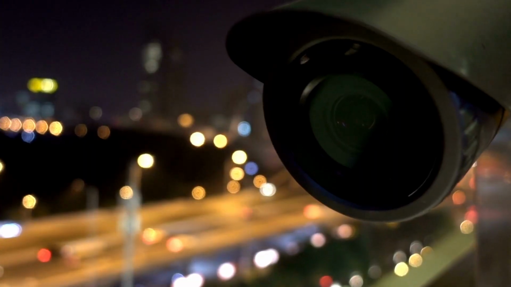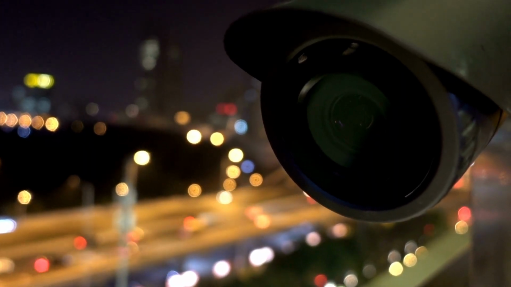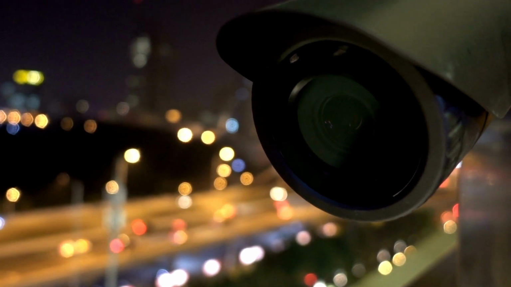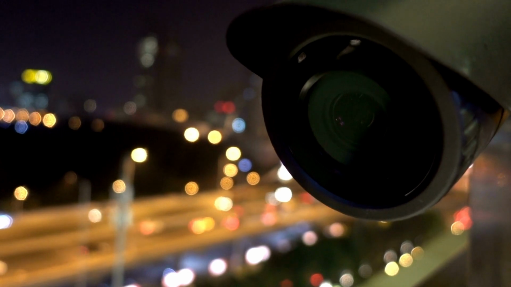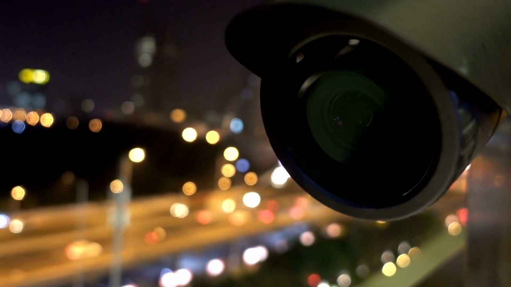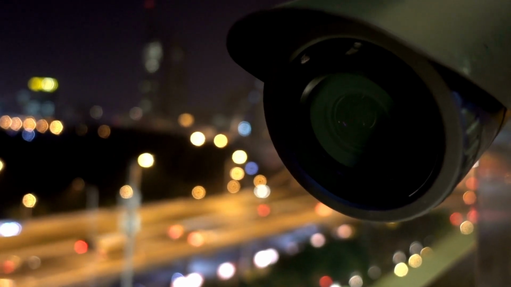Regular maintenance, proper camera placement, and if needed, upgrading to newer technology will ensure that your CCTV cameras continue to provide reliable and clear footage for your security needs. Stay vigilant and keep your lens clear to stay one step ahead in maintaining a safe environment.